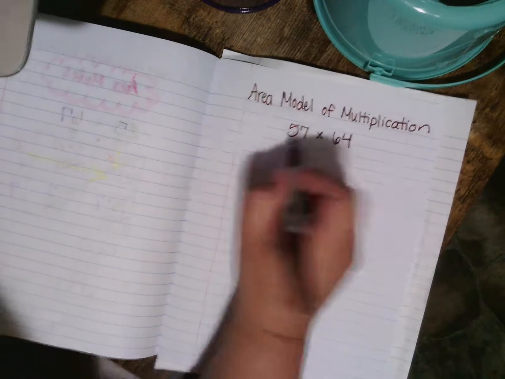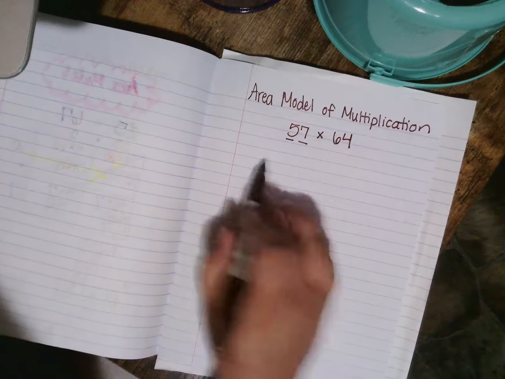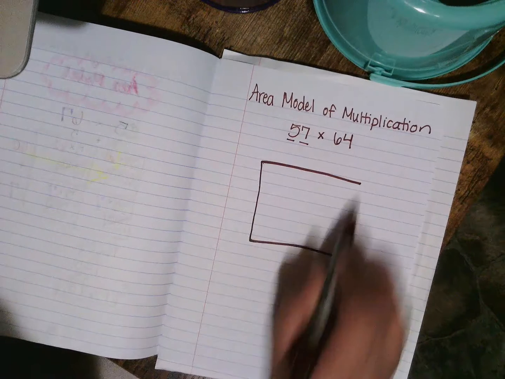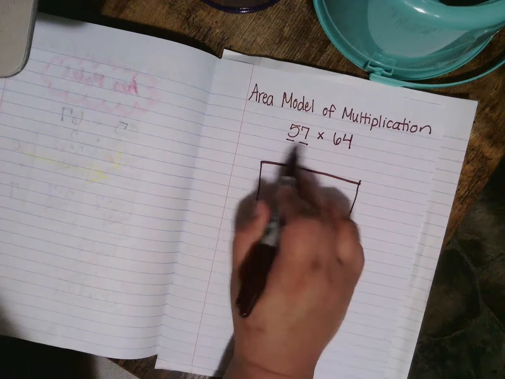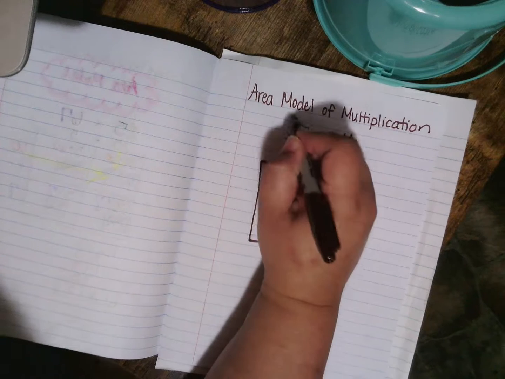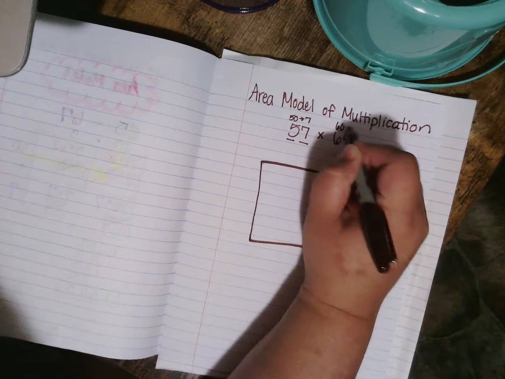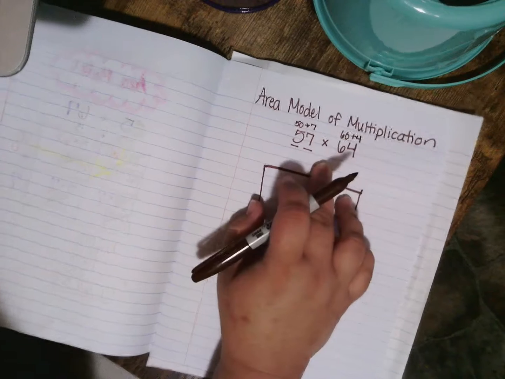So what we're going to do is, since this is 2 digits, I'm going to make a window. And since this is 2 digits up here, this is actually 50 plus 7, and this is 60 and 4. I'm just splitting it up into place value.